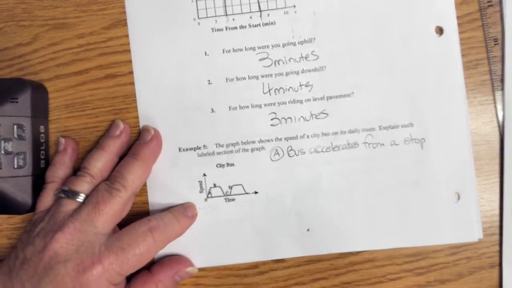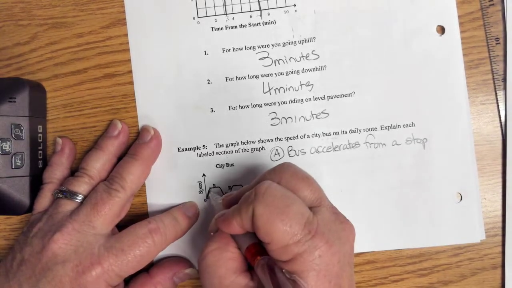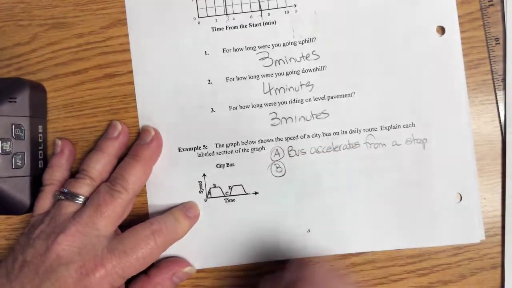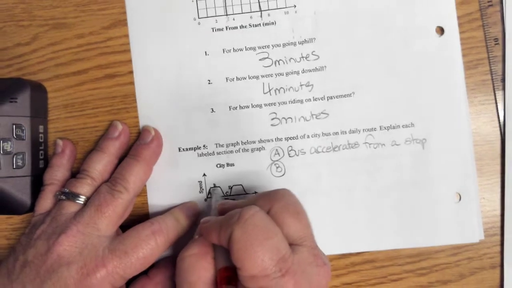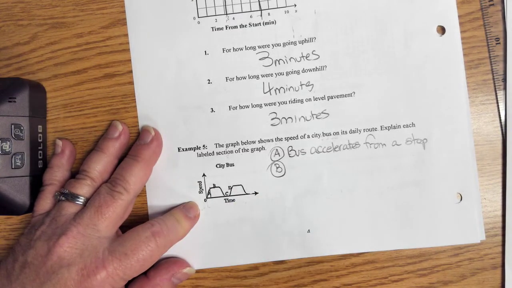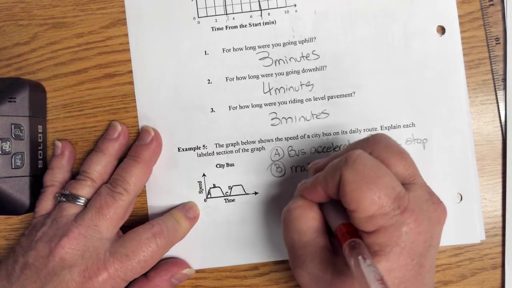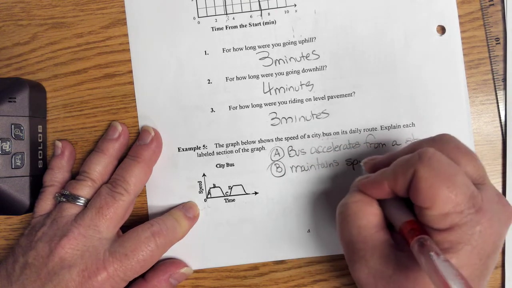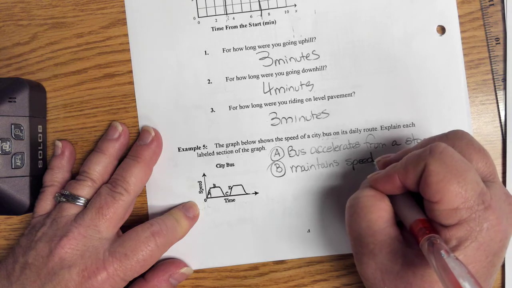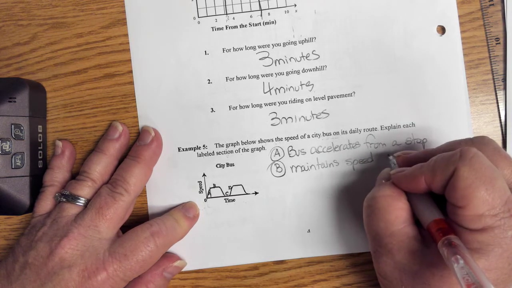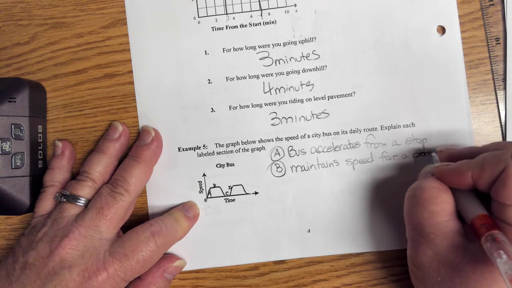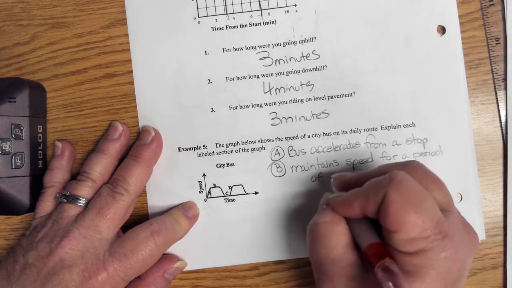Everybody good with that? Okay, because it speeds up from a stop. B, what's happening here? Maintains its speed. Maintains speed for a period of time.